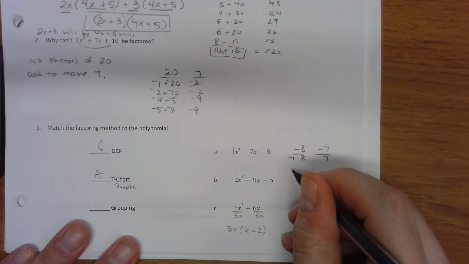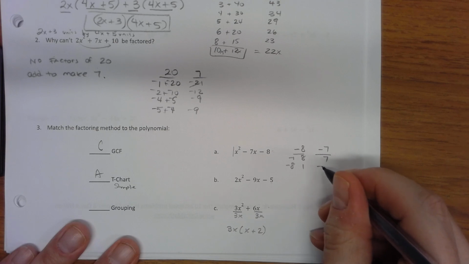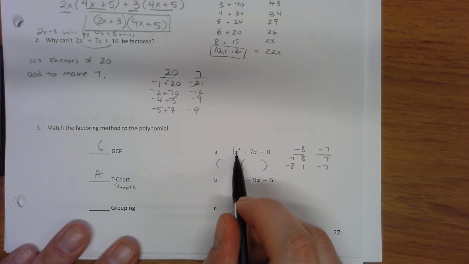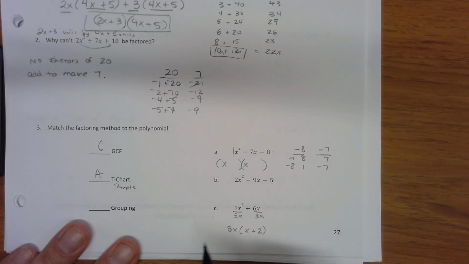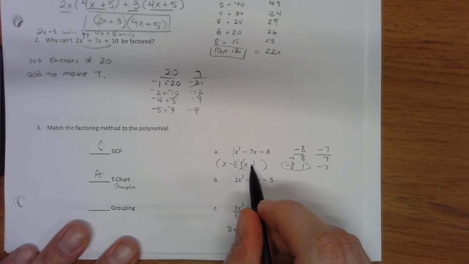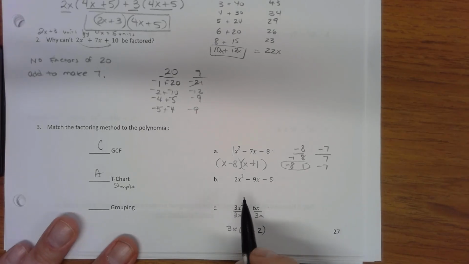These add up to be 7. We want a negative 8 and a positive 1. Put the negative on the left. And then the simple pattern goes like this. To start with a 1x squared, you need an x and an x. Then you're going to take the 2 numbers you circled in your t-chart, negative 8 and plus 1, and factor it that way. Letter B is grouping.